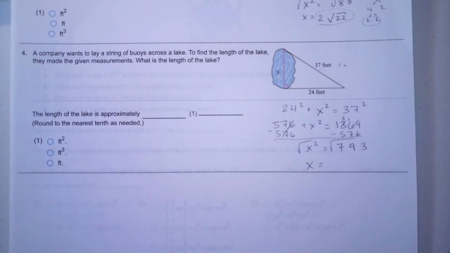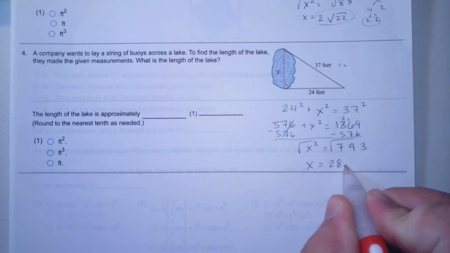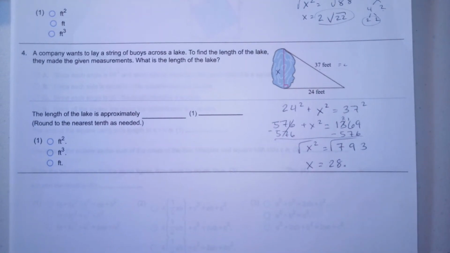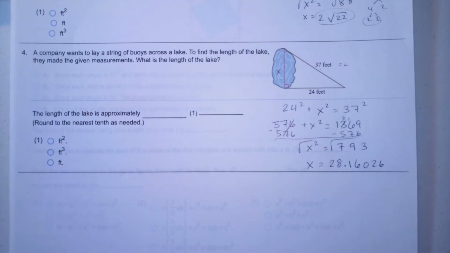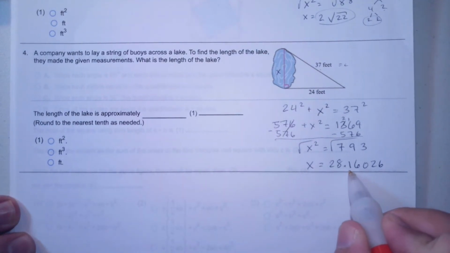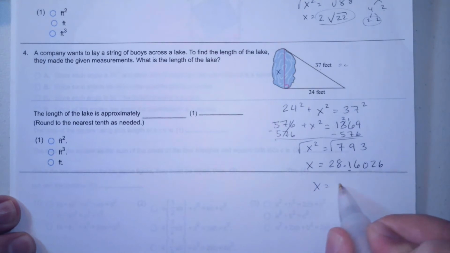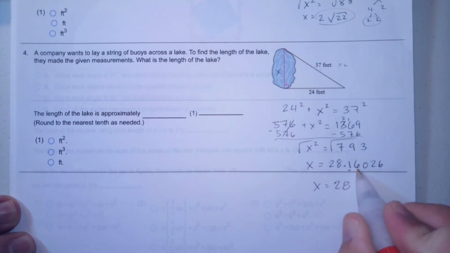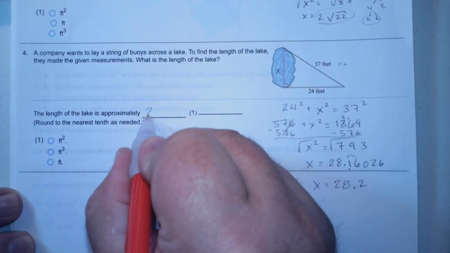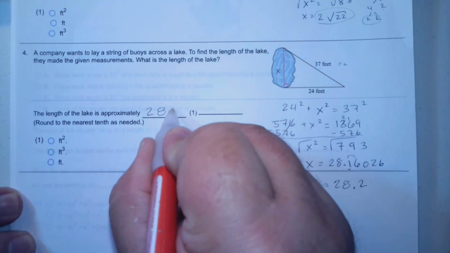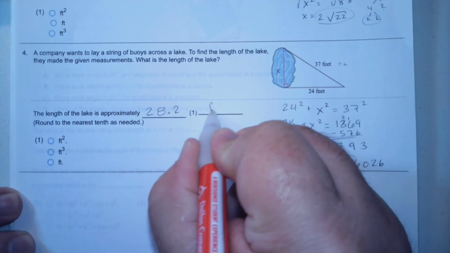The square root of 793 is 28.16026. It says round to the nearest tenth, so the first decimal. So x is equal to 28. Since that's 6, that means I round that one up, so it's 0.2. 28.2 feet.